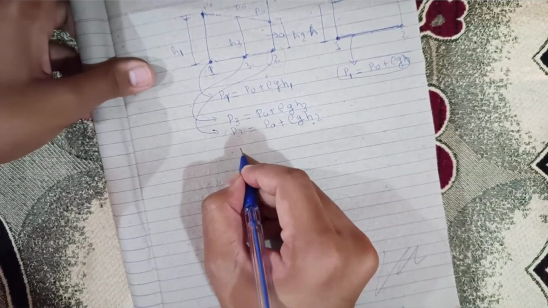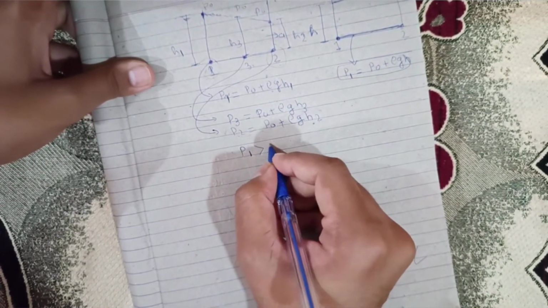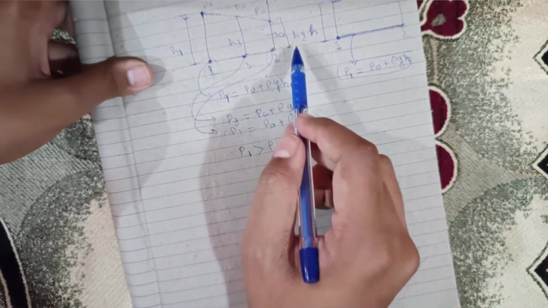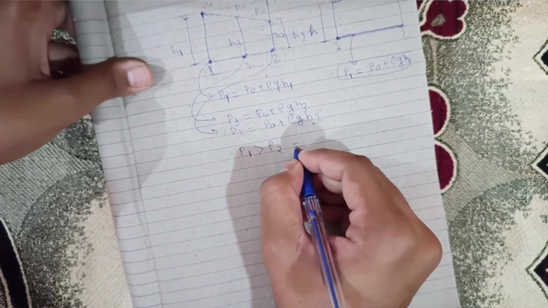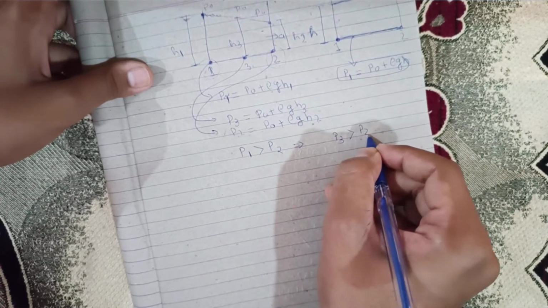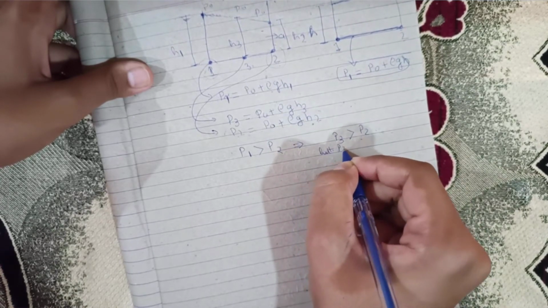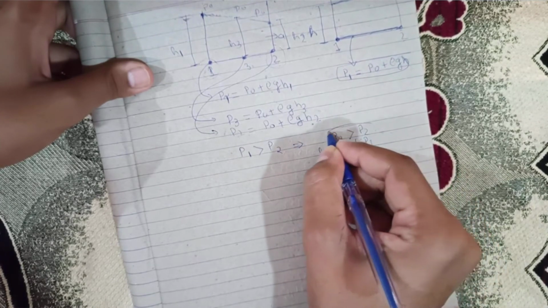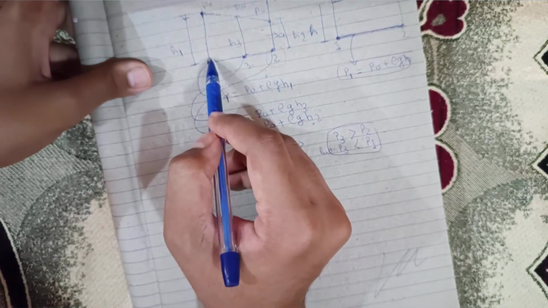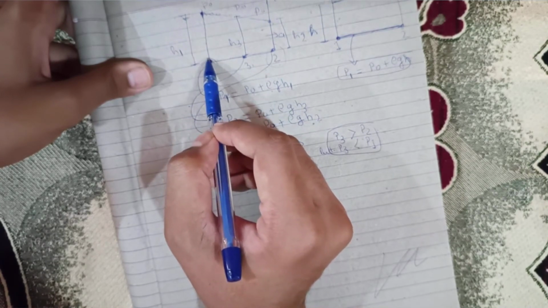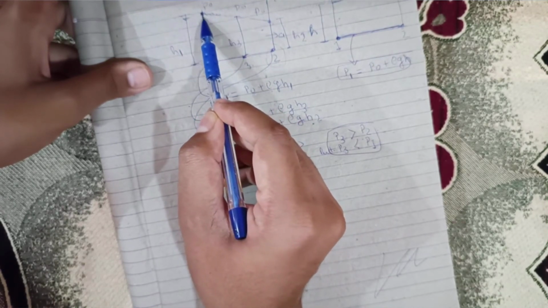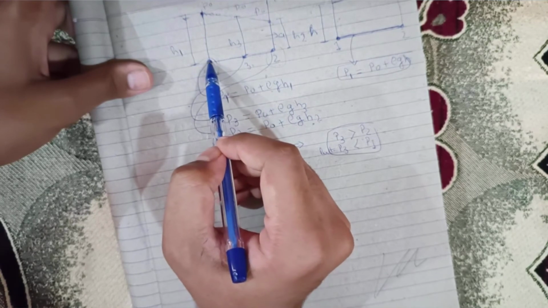Clearly, P1 is greater than P2. The pressure at this point is greater than P2, and P3 is greater than P2, but P3 is actually less than P1. So maximum pressure acts at this point, at this corner point, the first point where more water exists. Here more water is there, so more pressure is actually acting at this point.